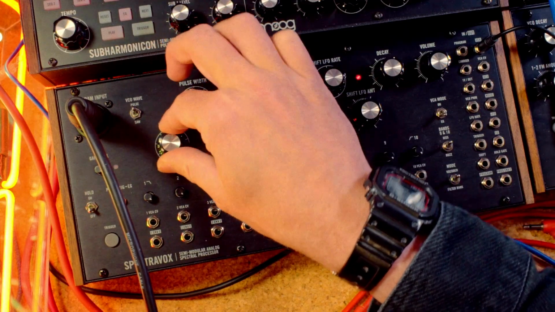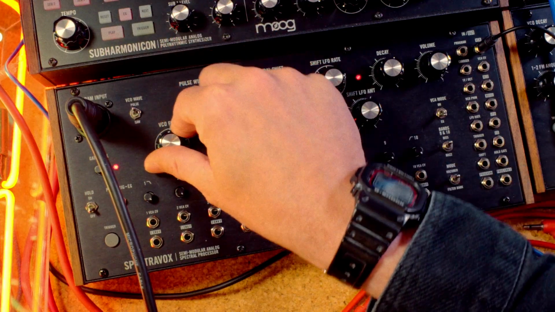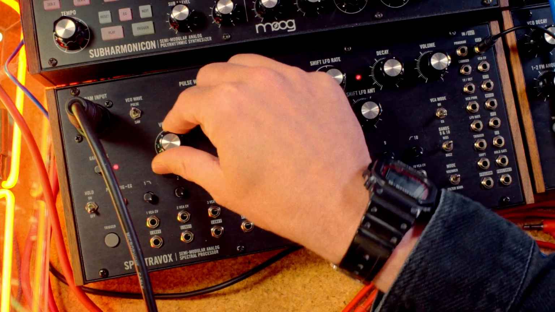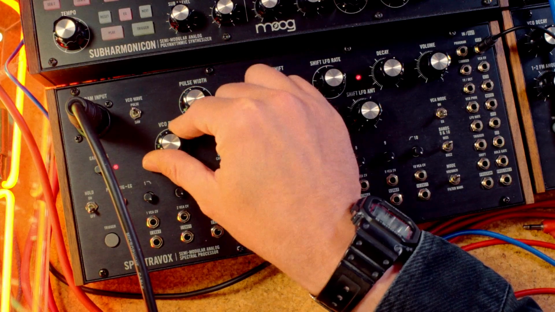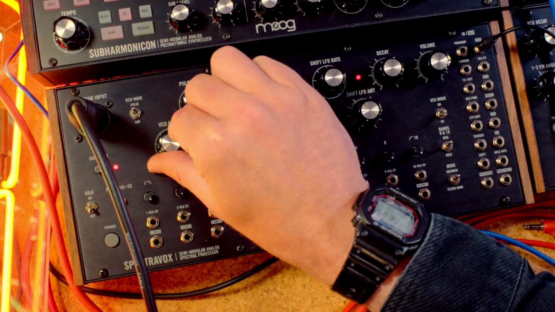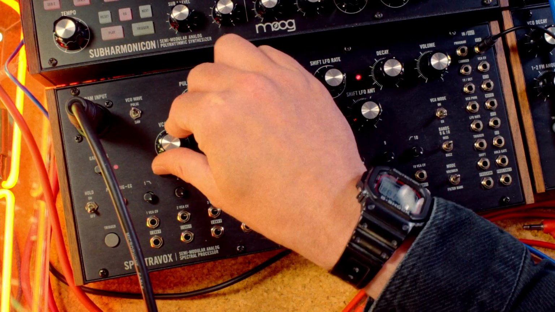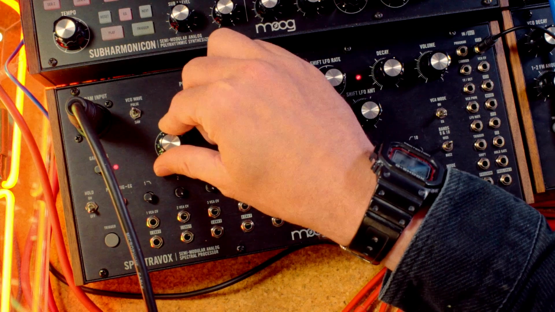Let's try using a Eurorack modular synthesizer for additional modulation and as an intricate oscillator with chords.